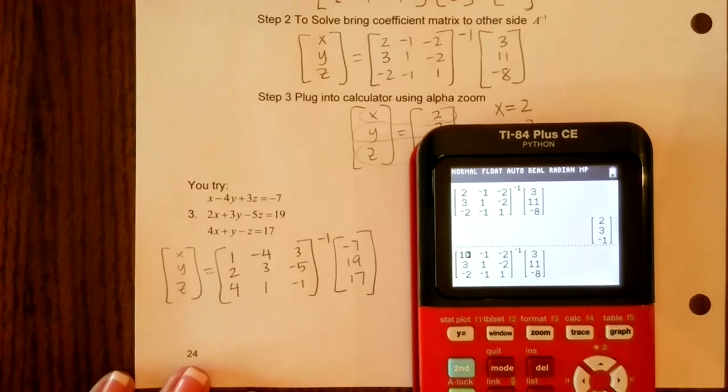Now just be very careful that you go over the entire number with the new number. So 1, -4, 3 here. Don't forget that 2 there. So little things like that, just make sure that you have checked the work. But you're going to keep going with your arrow key here and putting in all of your coefficients. And then you're going to come up here and put all your constants. So -7, 19, and 17.